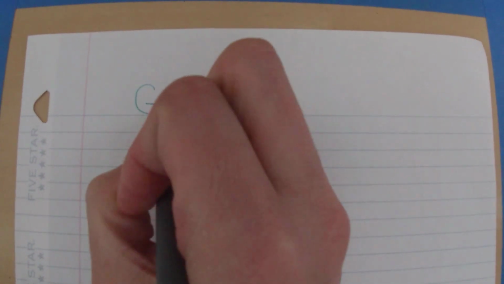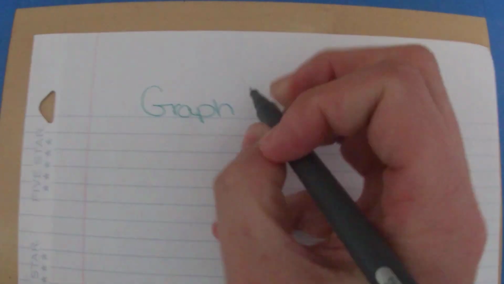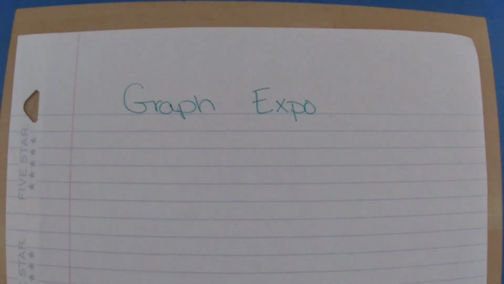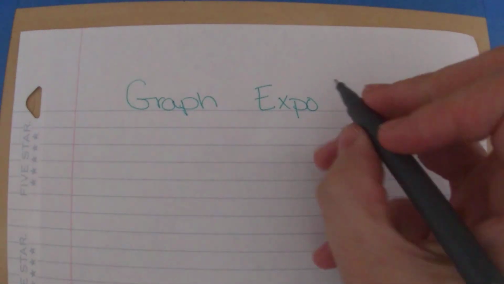Good news. We are on our last new topic of the year. So we are going to learn about graphing exponentials today. We are going to review our graphing and quadratics tomorrow, and then we are going to test on Thursday. That will wrap up all of our information. Obviously, we have shortened some things and tried to just really focus on those key pieces.